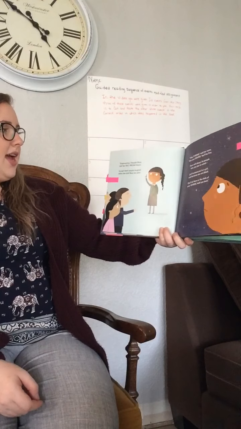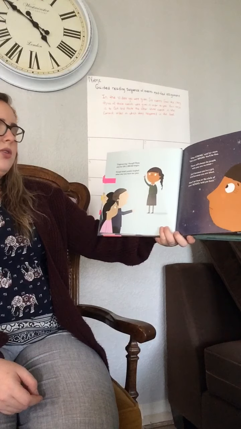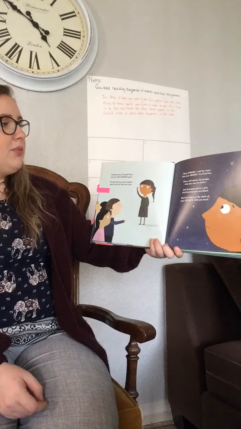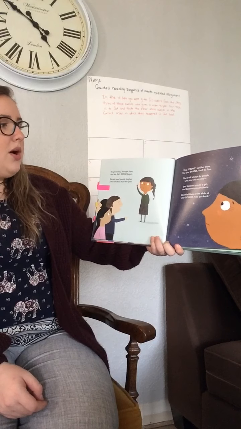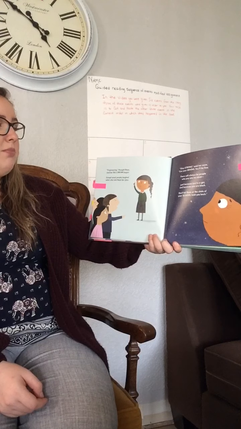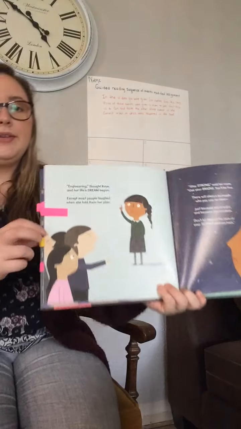Engineering, thought Ray, and her life dream began, except most people laughed when she told them her plan. Stay strong, said her mother. Use your brains, you'll be fine. There will always be people who pay you no mind. Just because you're a girl and because you are black, don't let them or the state of your school hold you back.